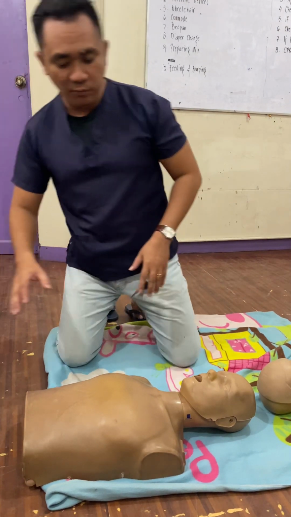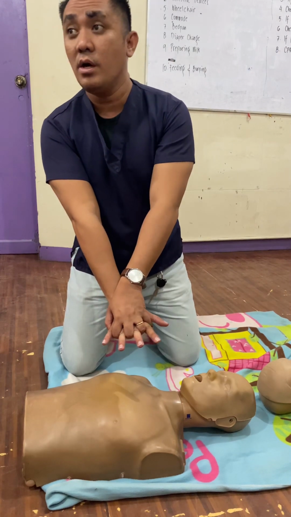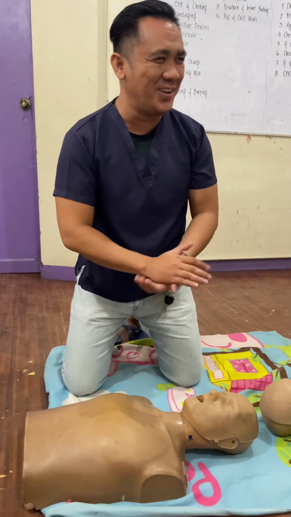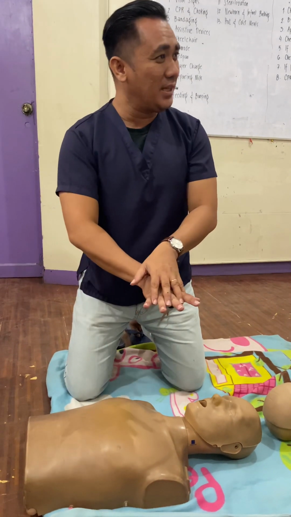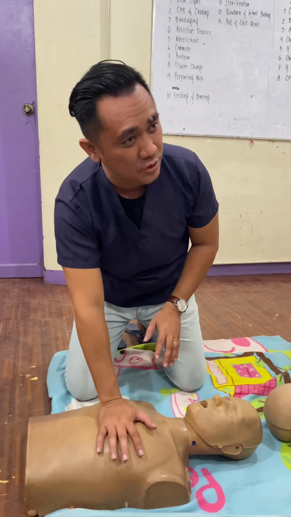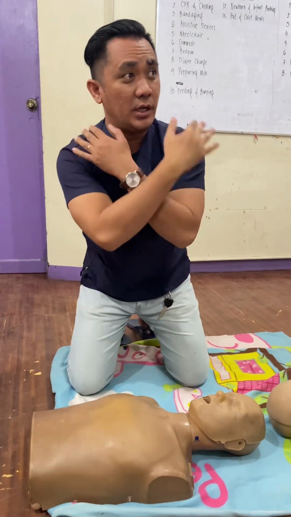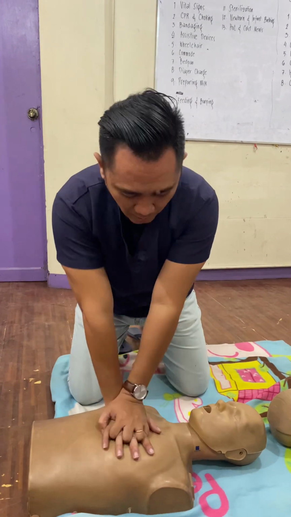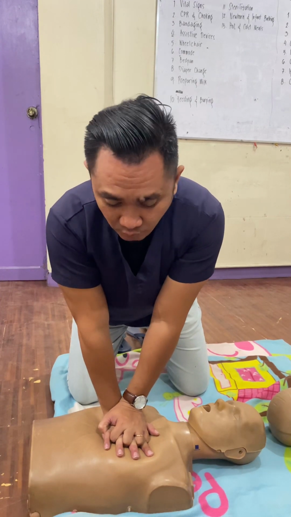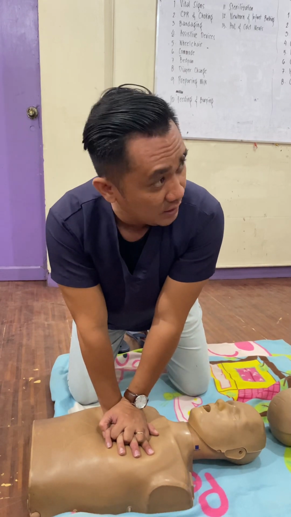Okay? So when you perform CPR, if you have an adult patient, you use both hands. Dominant hand should be on the chest of the patient and the other hand will be the one to lock in. And make sure that your shoulders are parallel and directly above your chest. Don't perform CPR while sitting; you should be kneeling with a straight position.